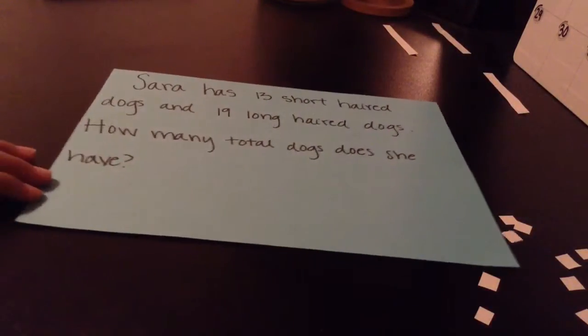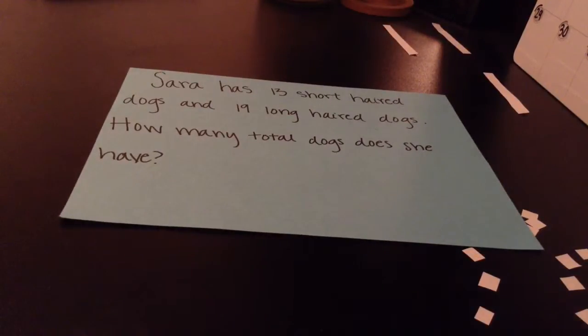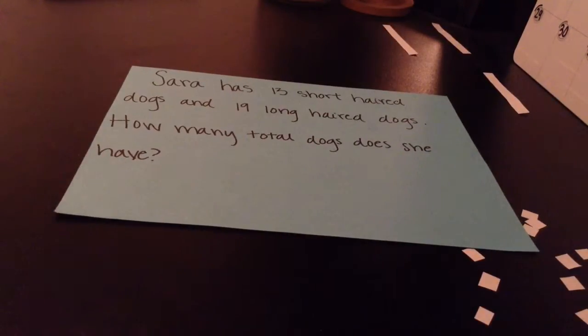Our second problem is also going to be first grade. Sarah has 13 short-haired dogs and 19 long-haired dogs. How many total dogs does she have?